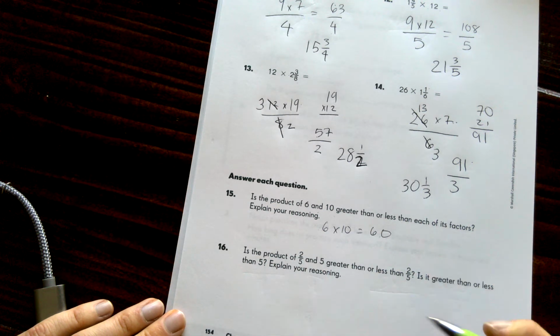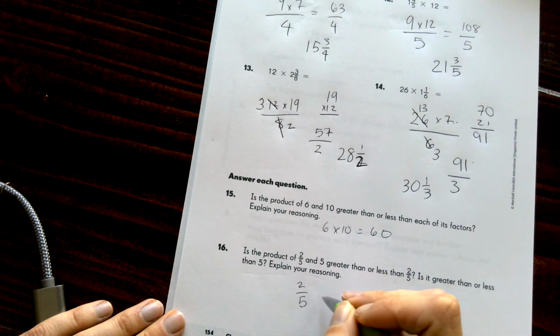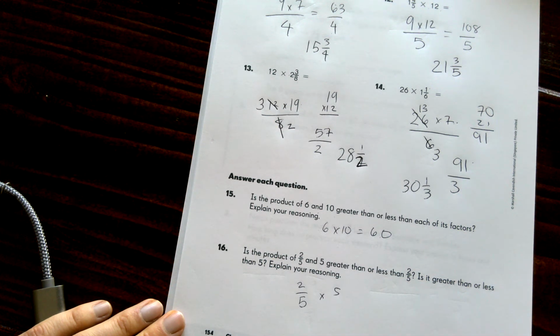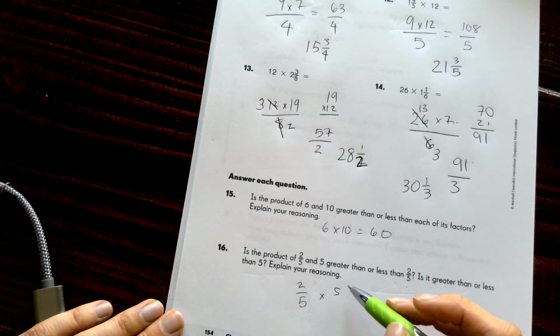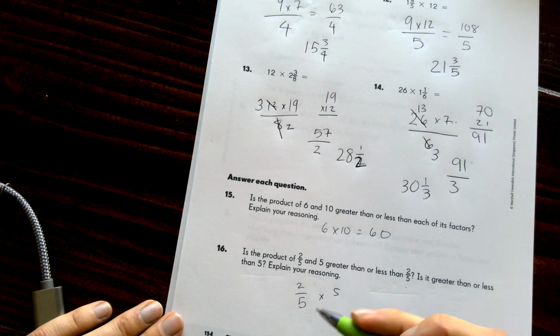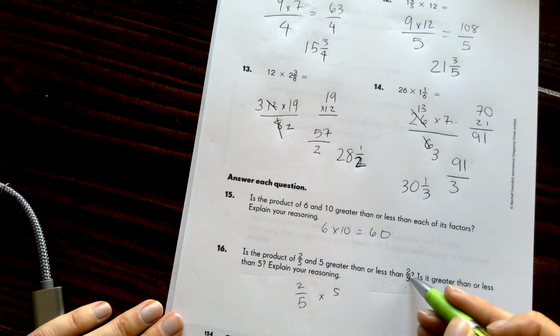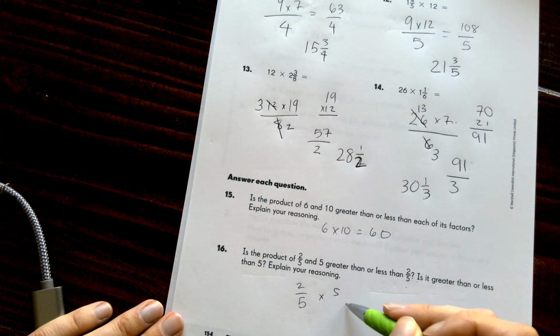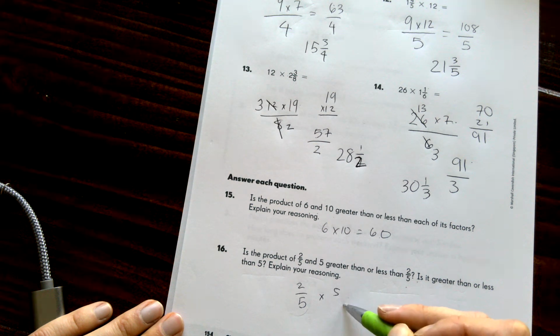Is the product of 2/5 and 5 greater or less than 2/5? Well, 2/5 of 5 is going to be greater than 2/5. 2/5 of 1 would be equal to 2/5. So 2/5 of 5 is going to be this 5 times, but it's going to be less than 5 because it's saying I'm having part of 5, right?